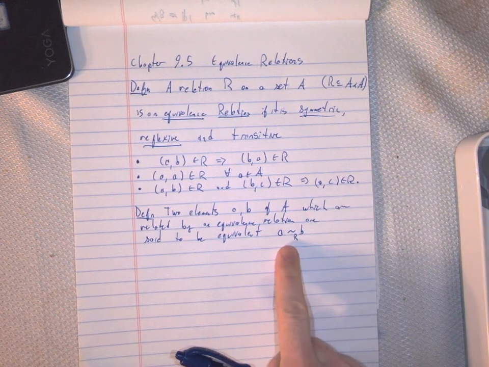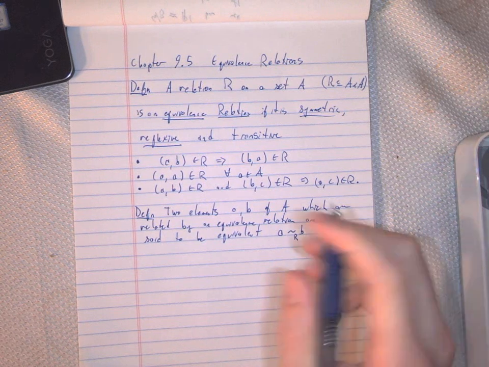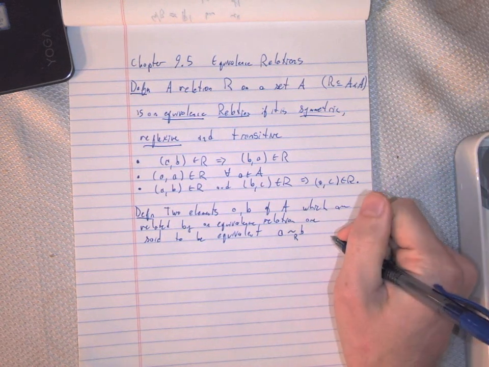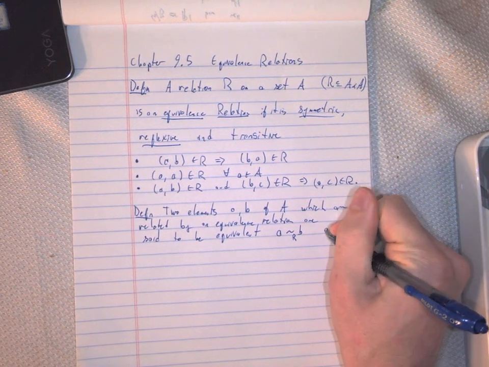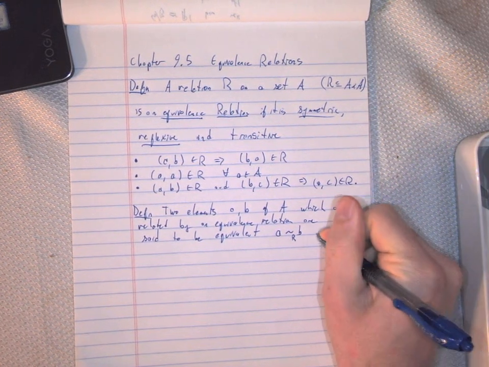This R subscript is saying these are equivalent under the relation R, but when the relation R is specified, or if we're dealing with only one relation R, then we can just write a ~ b like this.